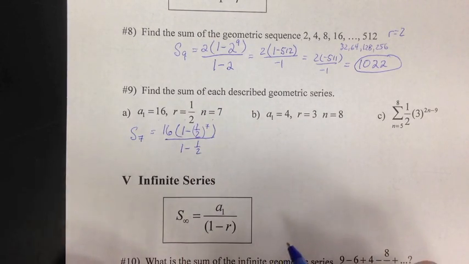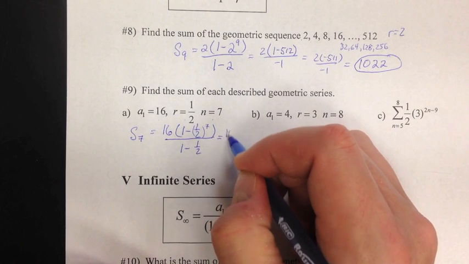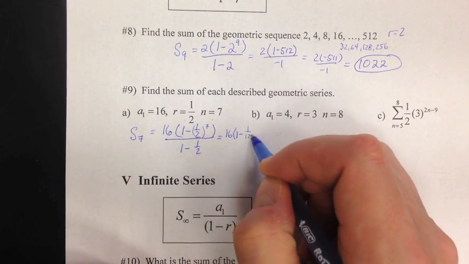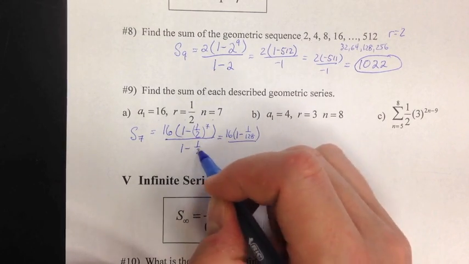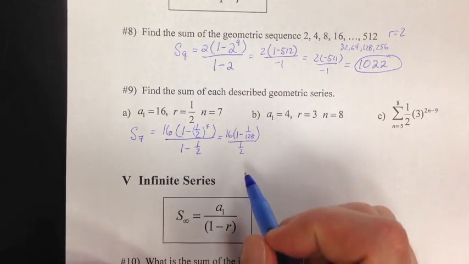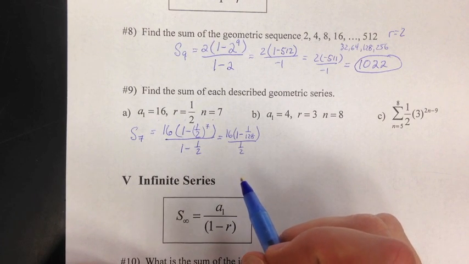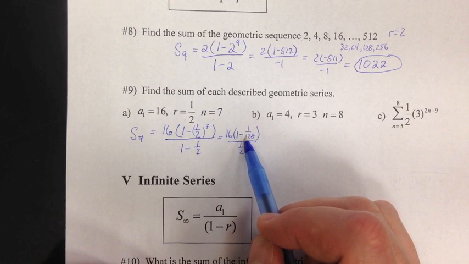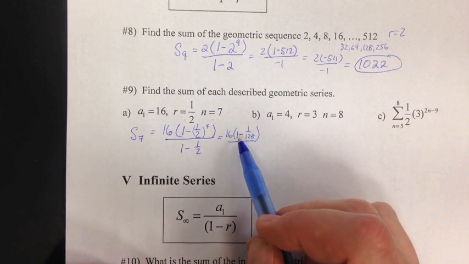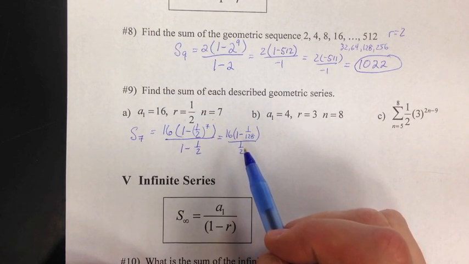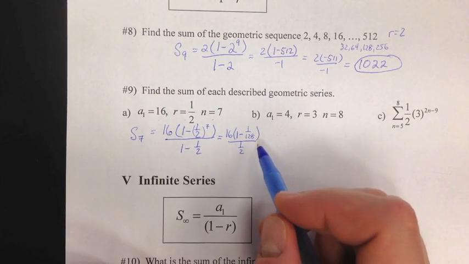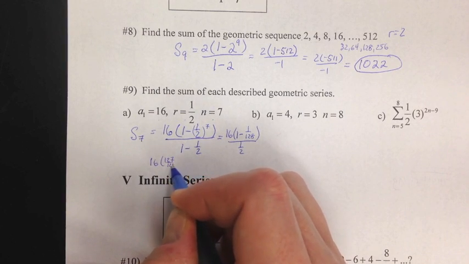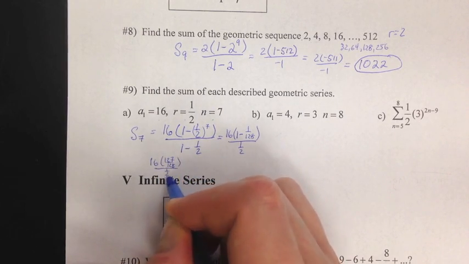Okay, we're going to simplify this here. This will be 16 times 1 minus, this will be 1 over 128, all over 1 minus 1/2 is 1/2. Now, just to save a little bit of time here, what's going to happen is I can combine the fractions and then multiply by 16. And what I get out of that is, let's see, it'll be 16 times 127 over 128, all over 1/2.